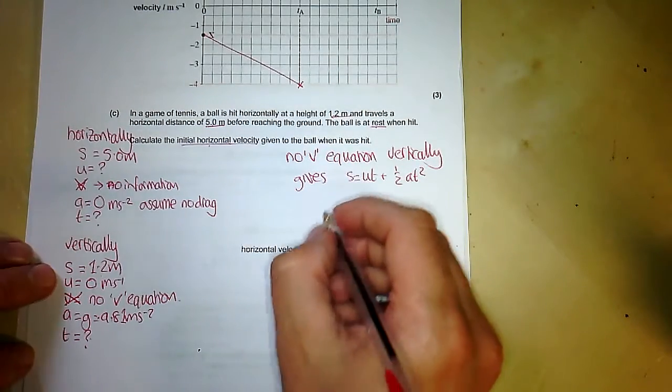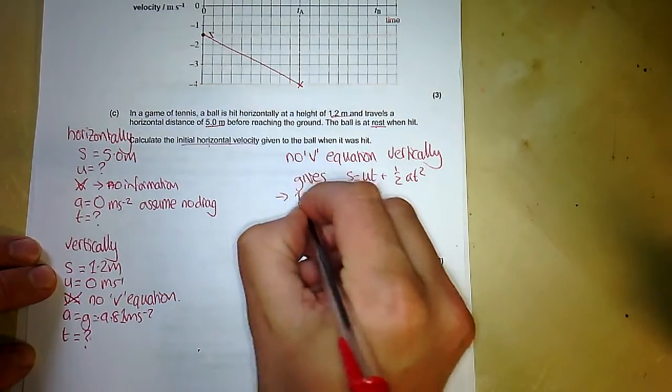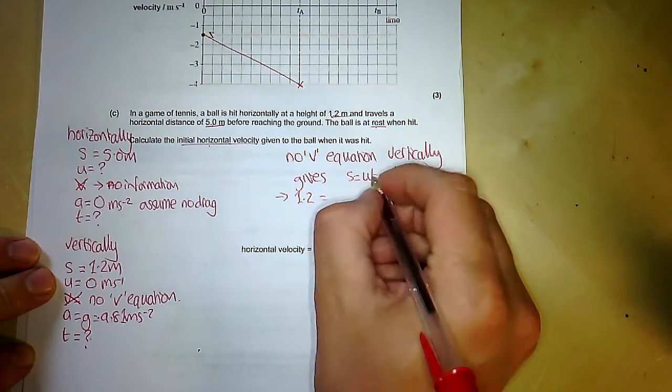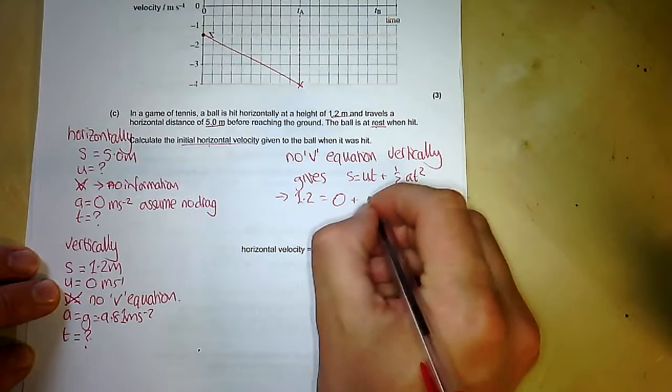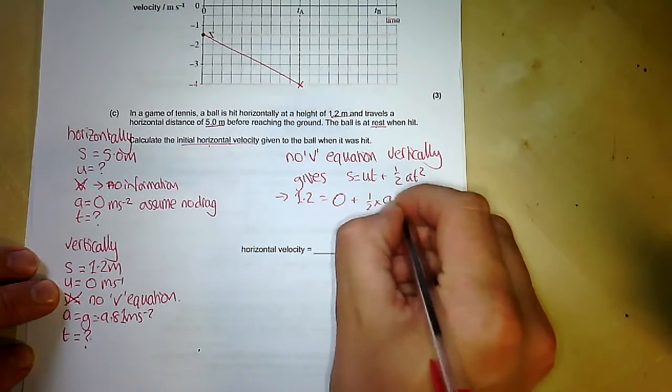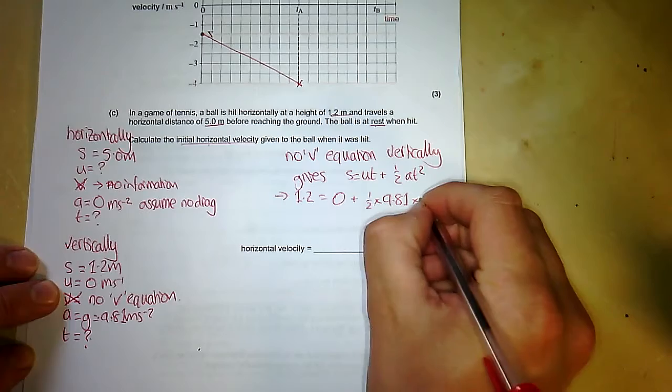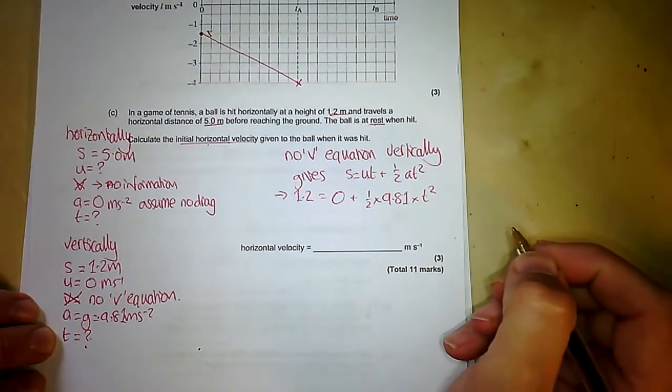Substituting in, that gives us S is 1.2 meters equals ut, u was 0, that term is 0, plus a half times gravity times t squared, what we're trying to find out.